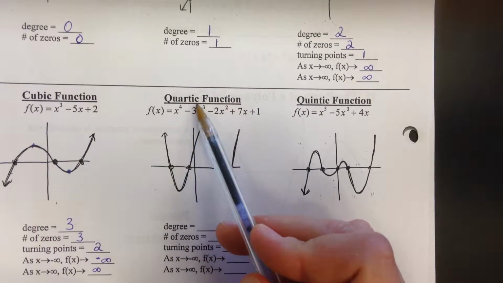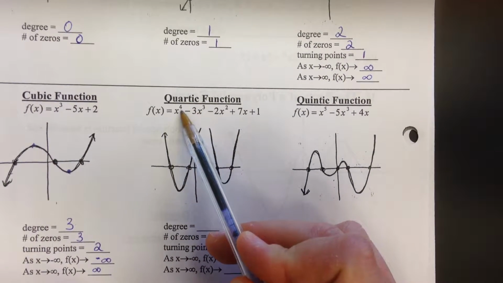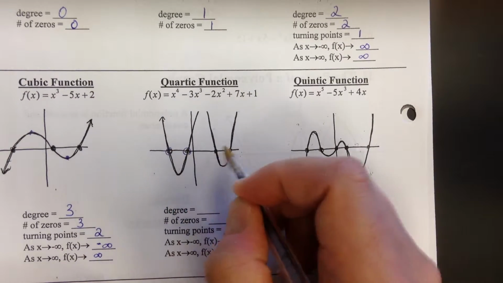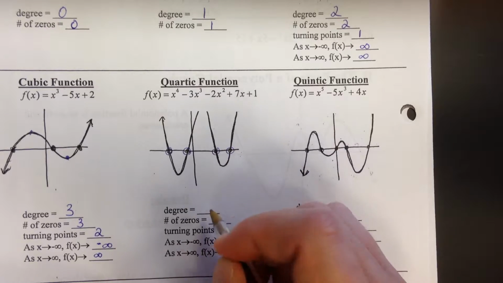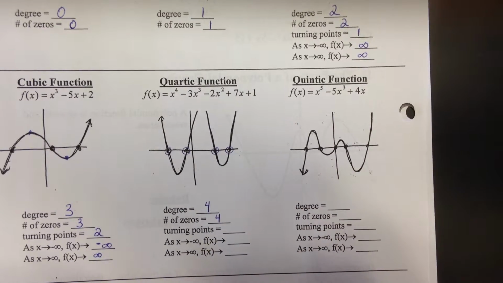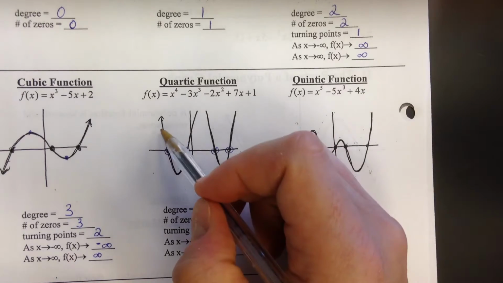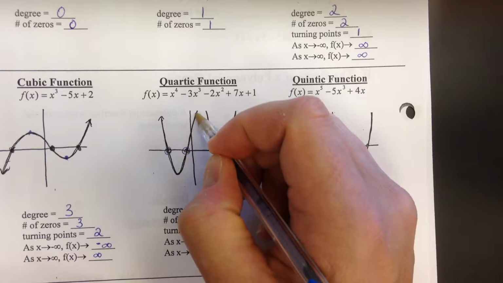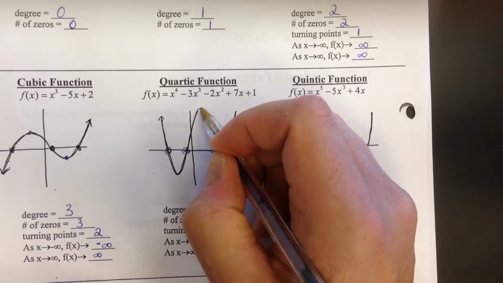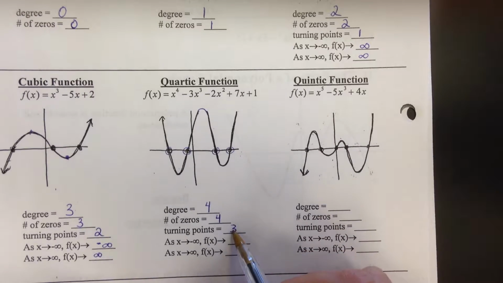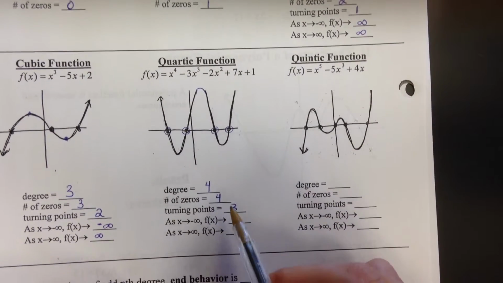A quartic function is where the lead term is x to the fourth. 1, 2, 3, 4. Degree is 4. Number of zeros is also 4. Turning points. So we start by coming down, 1 turning point. Then we come up, 2, 3. Notice the number of turning points is always 1 less than the degree.